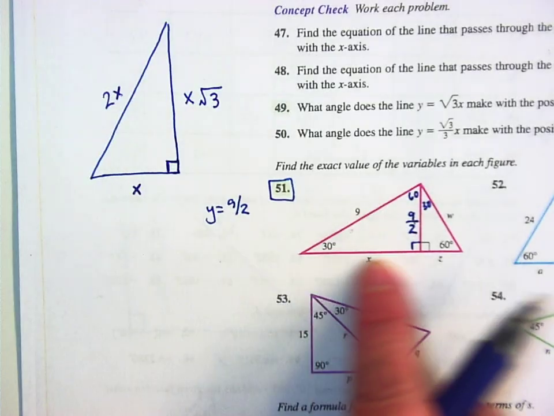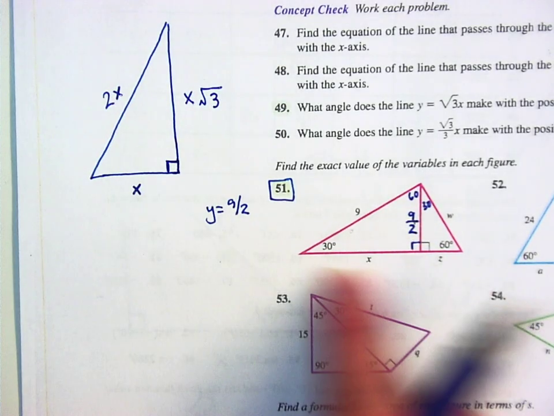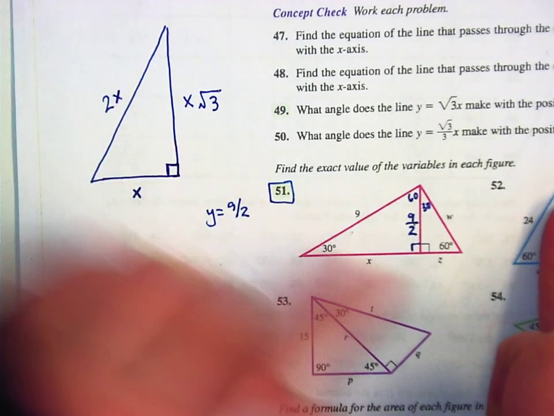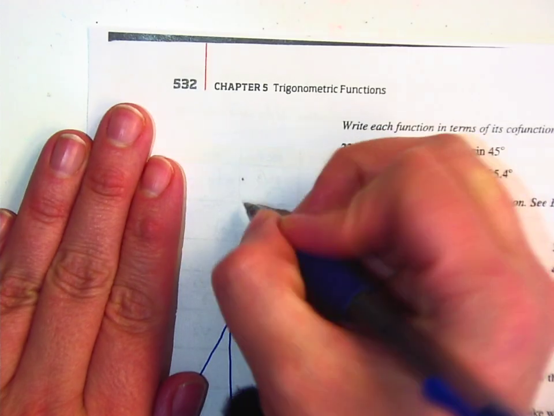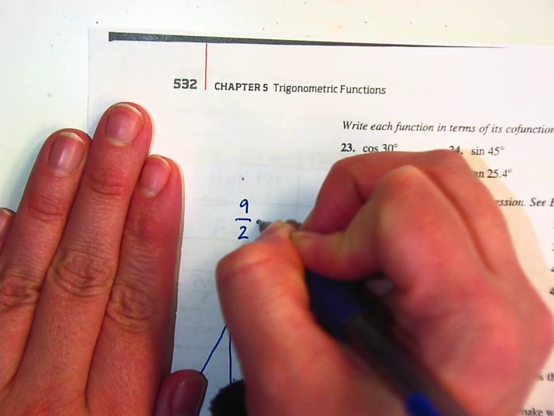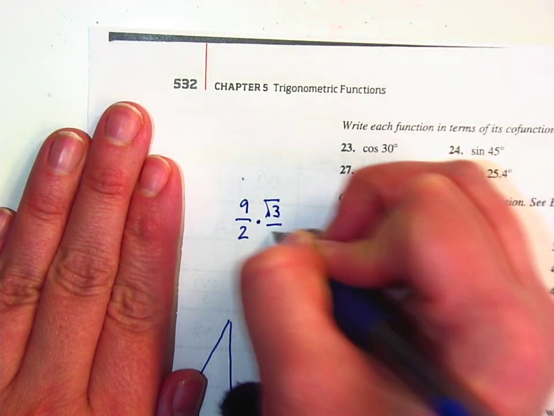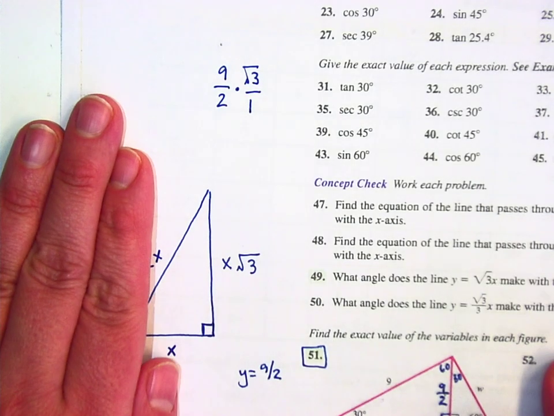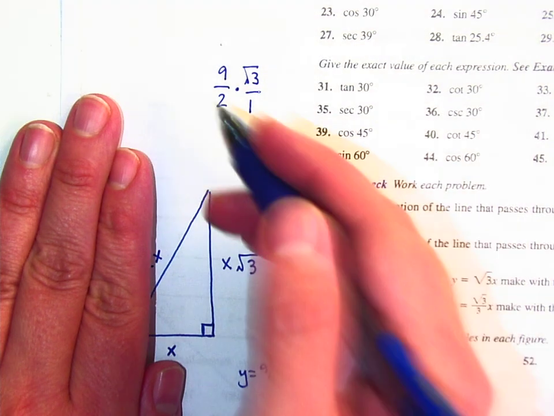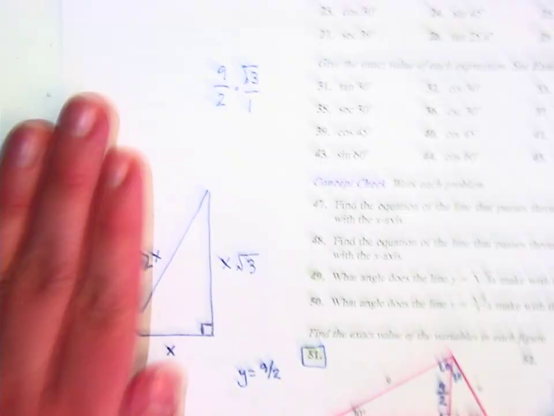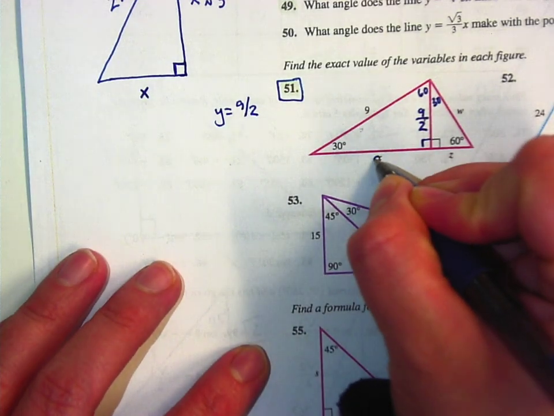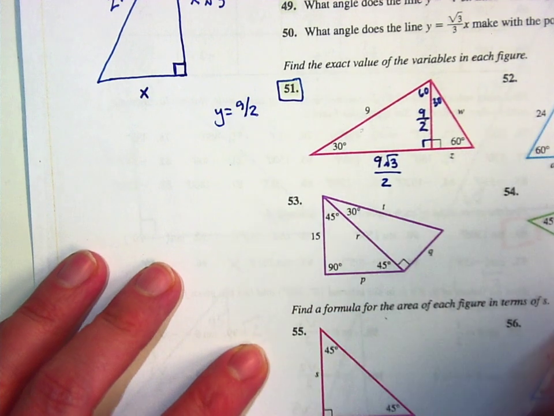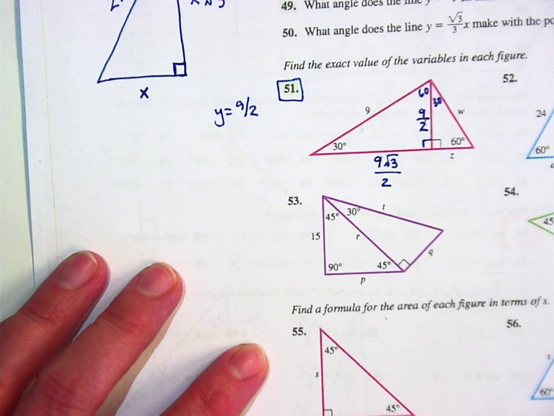And then this long side is x times the square root of 3. I'm going to do my math in the margins because x is now 9 over 2. So this would be 9 over 2 times the square root of 3 over 1, which is what? Just multiply them across. So 9 times the square root of 3 over 2.